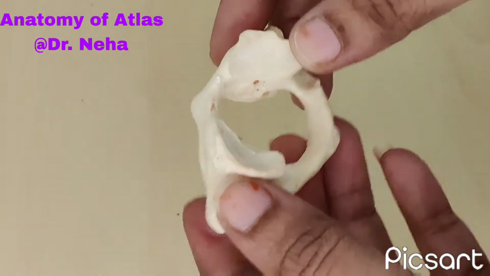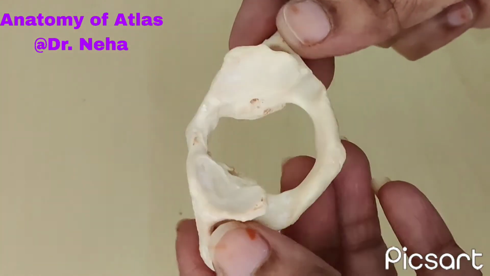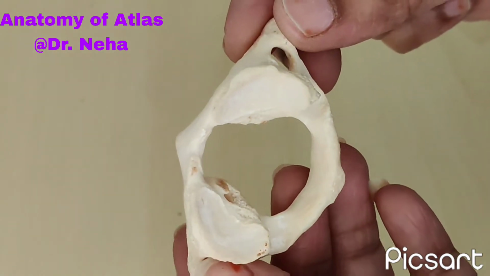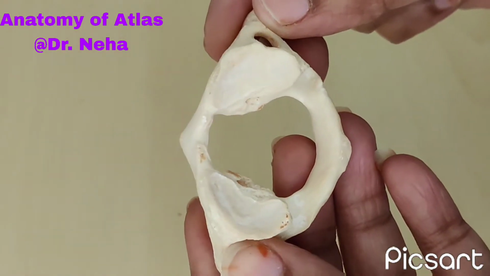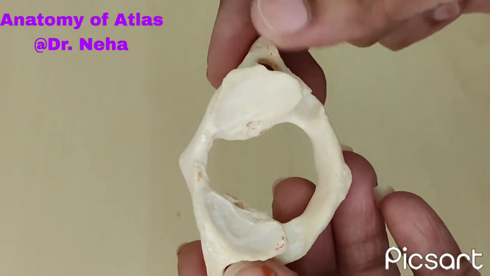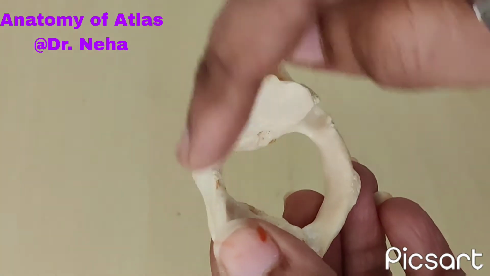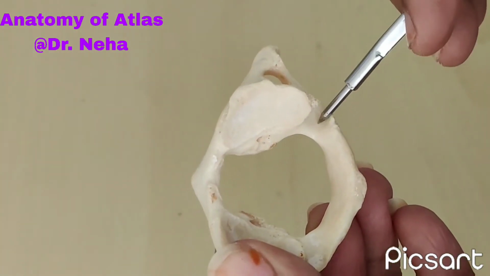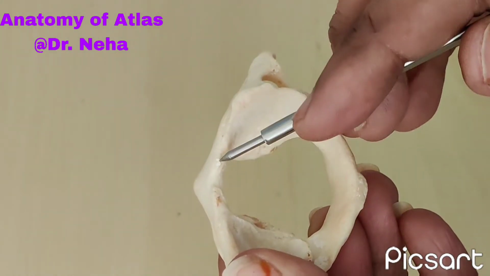Now this is the first cervical vertebra, also known as atlas, because it is supporting the globe of the skull. That is why it is named the atlas vertebra. And this vertebra contains the lateral masses, the anterior arch and the posterior arch. First we discuss the anterior arch.